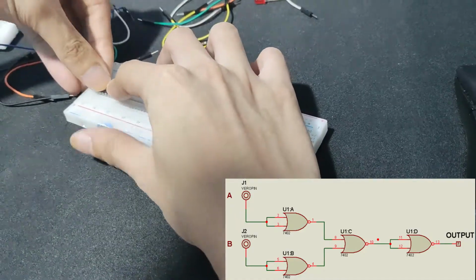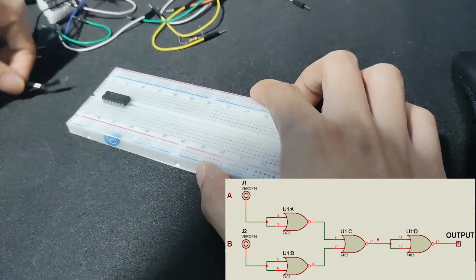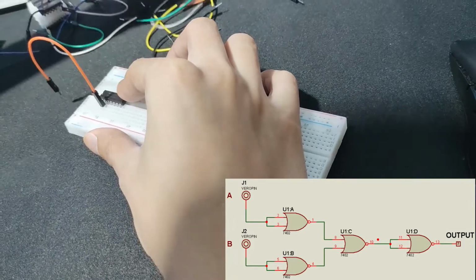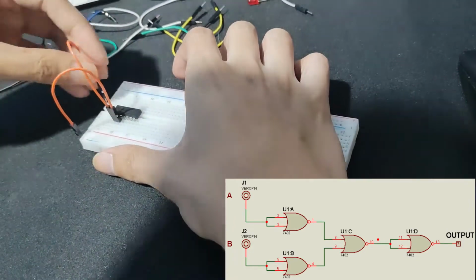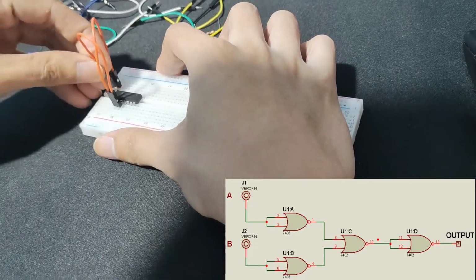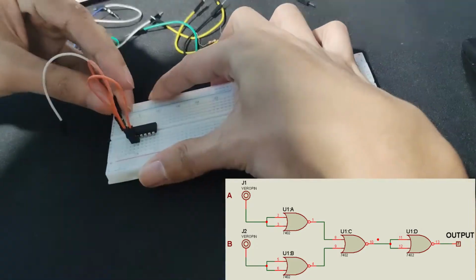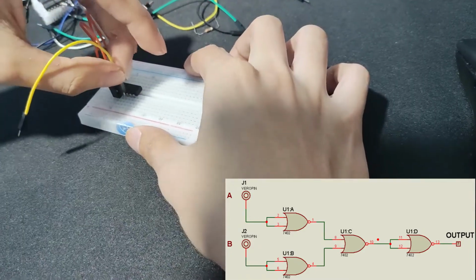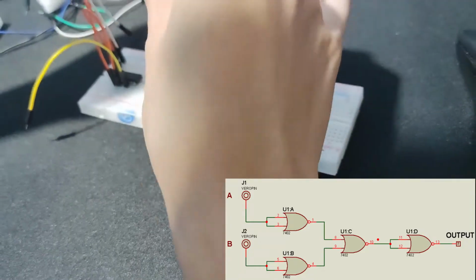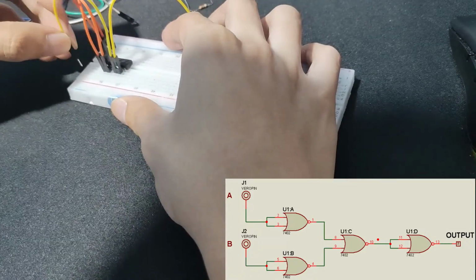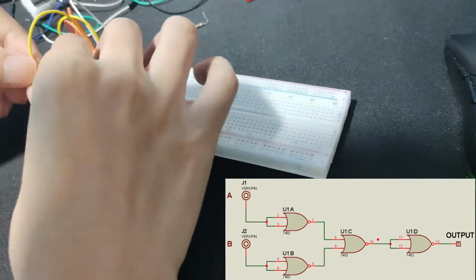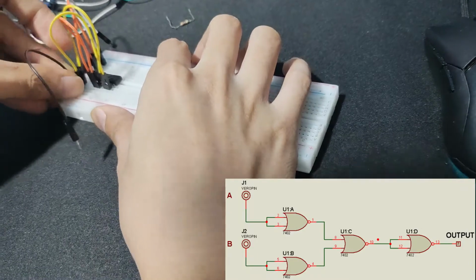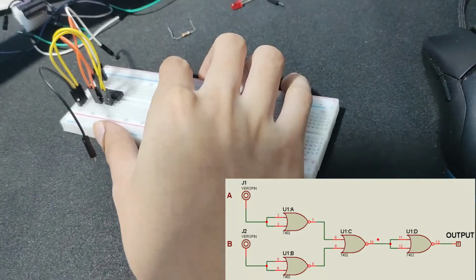So, buuin muna natin yung circuit. 2 and 3 nakakonect sa input A. 5 and 6 nakakonect sa input B. Then 8 and 9 nakakonect sa 1.